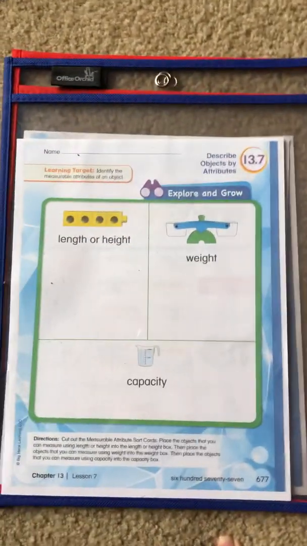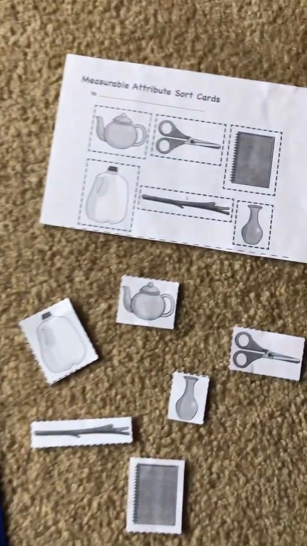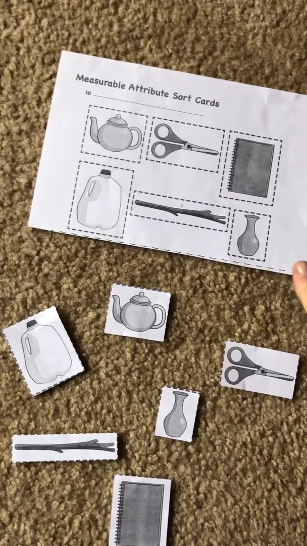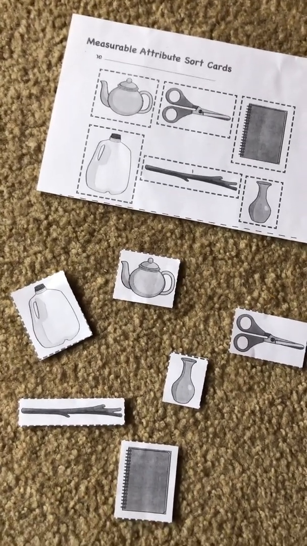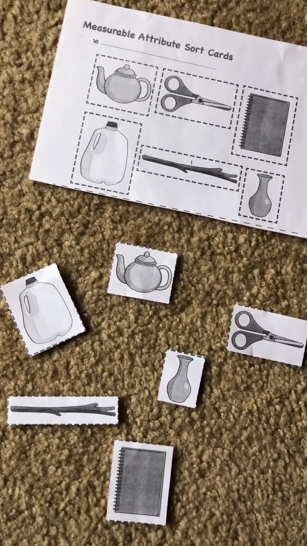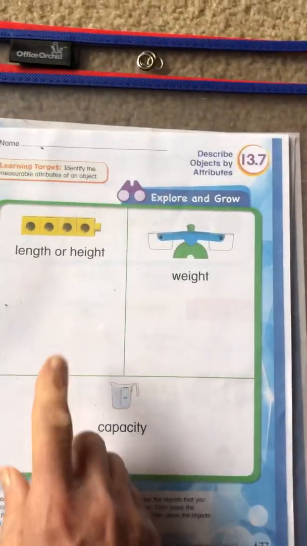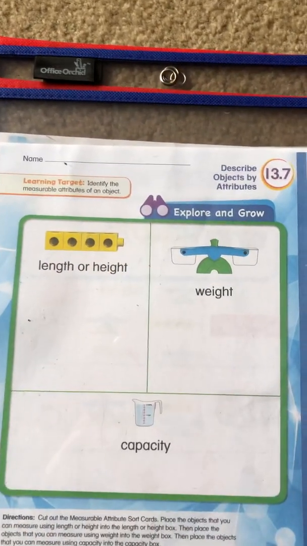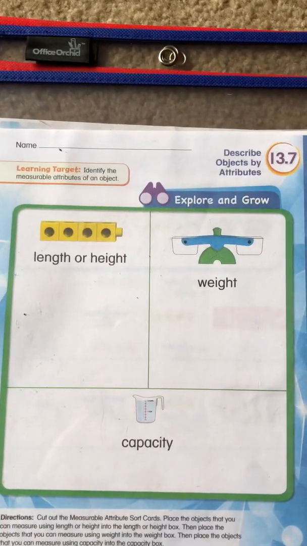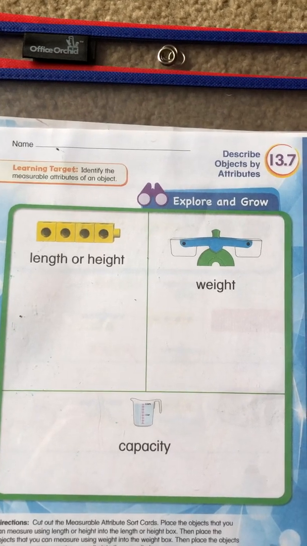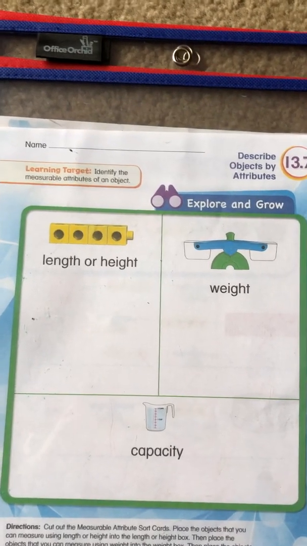So today we are going to look at our measurable attribute sort cards. They look like this. Cut them apart, and we're going to talk about the different ways we could measure these items. So here is our first category. See the 10 bar here with the 4 cubes? We could use this bar to show how long or how tall something is, its length or its height.